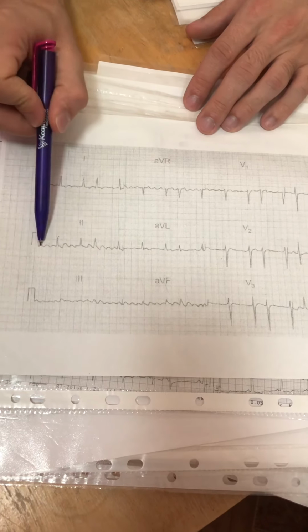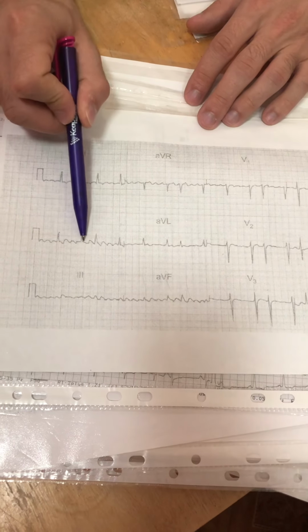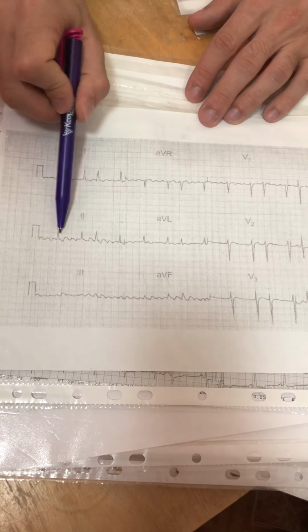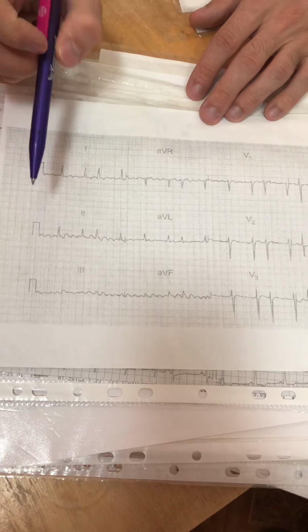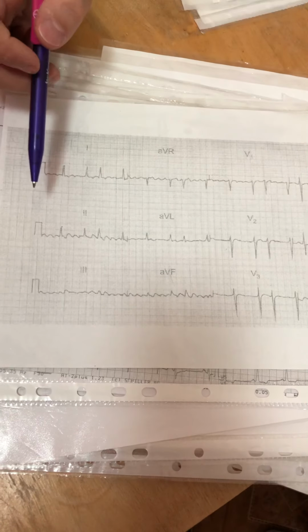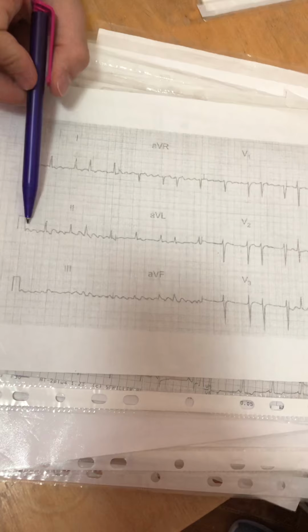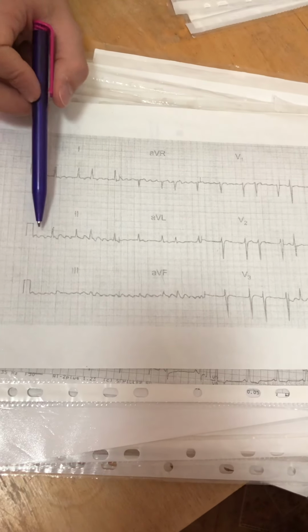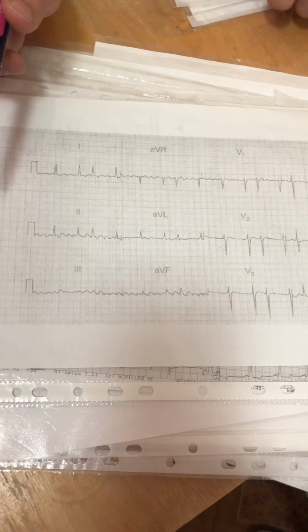Absence of P wave, big F wave in place of P wave, and arrhythmia. It is atrial flutter, atrial fibrillation, incorrect type, because the number of F waves is different.